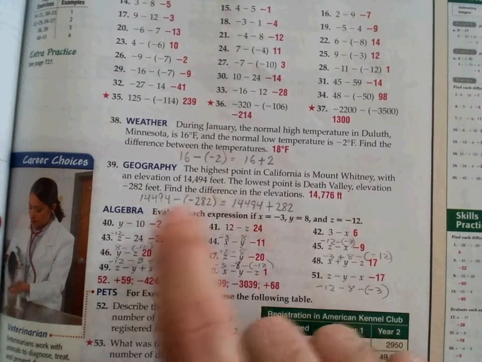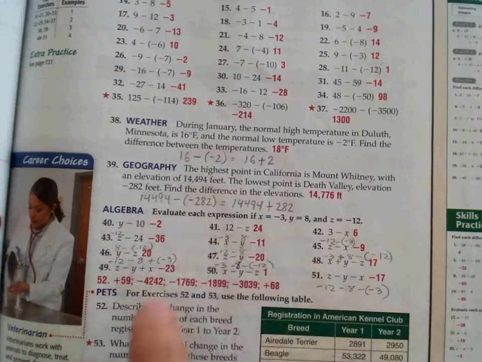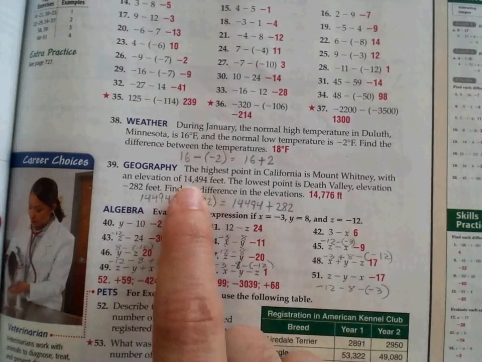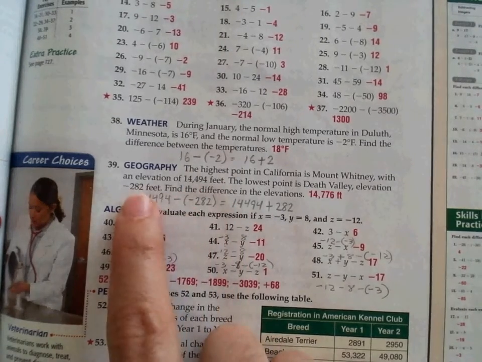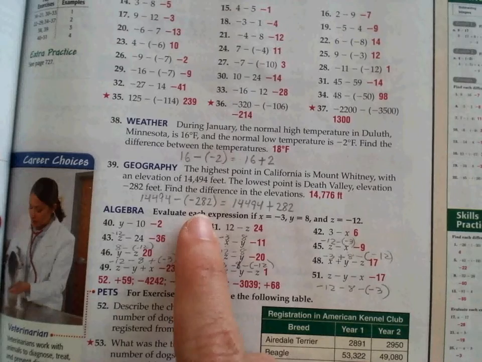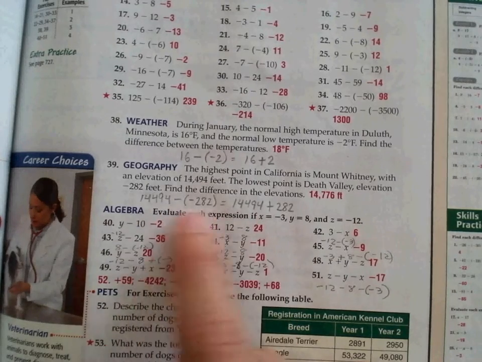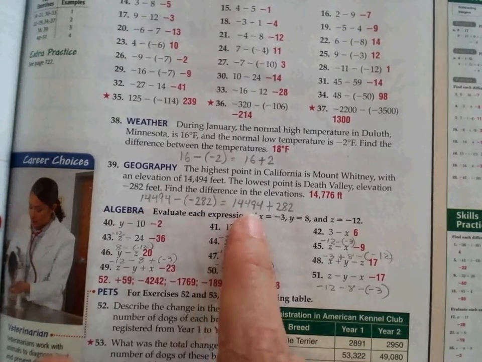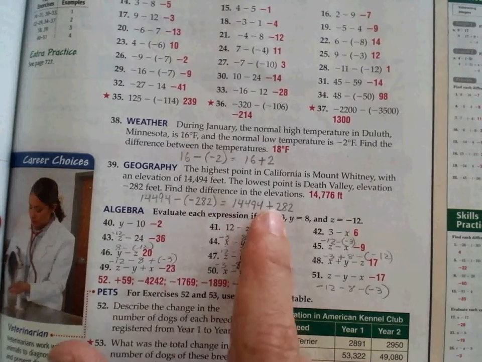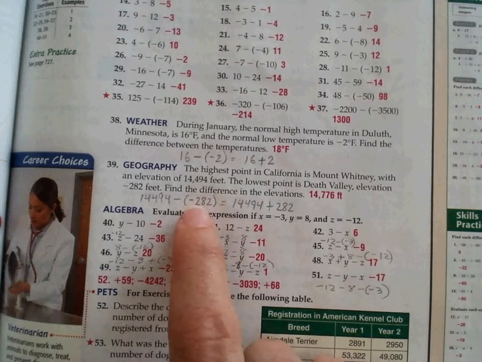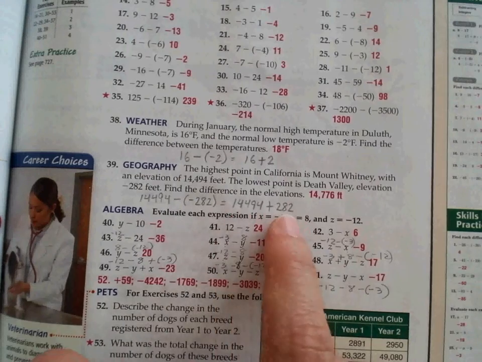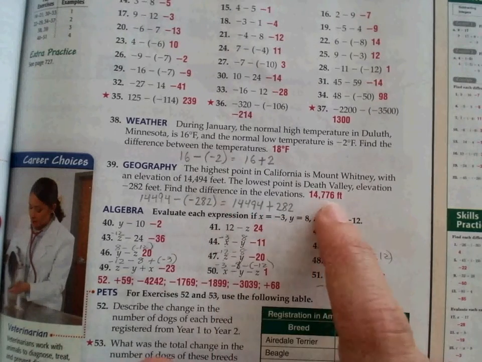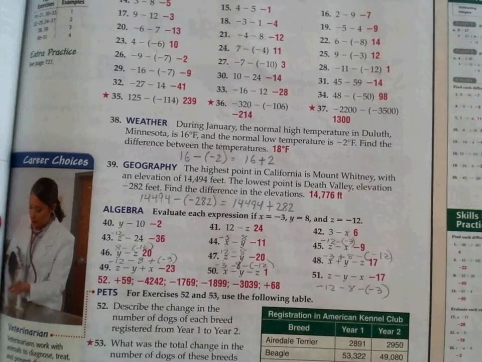To find the difference, once again, subtraction sign in the elevations. So the biggest value is 14,494. Put down the subtraction sign for the difference. And now put down your lowest value, which is -282. Once we copy, change, switch it again. So copy that first number down. Change subtraction to addition, switch the value of that last number. It becomes basic addition again. Once again, very easy problem to finish off here, and you get 14,776 feet.